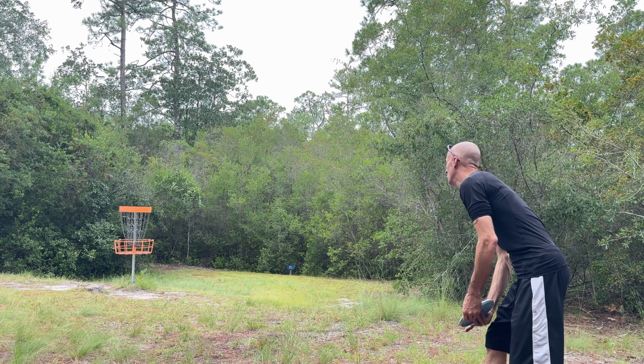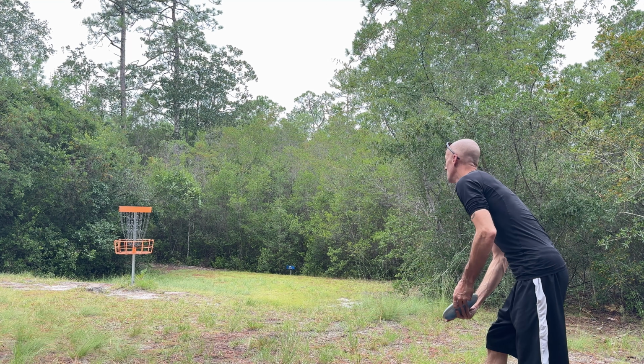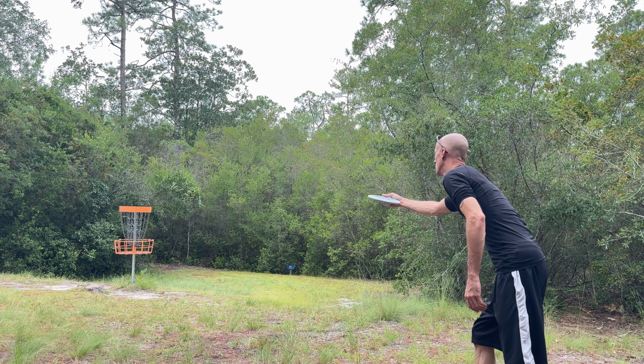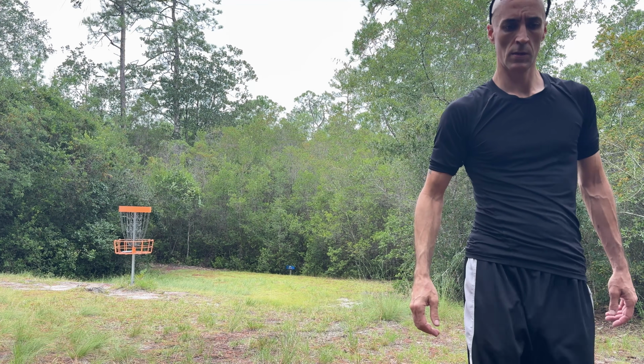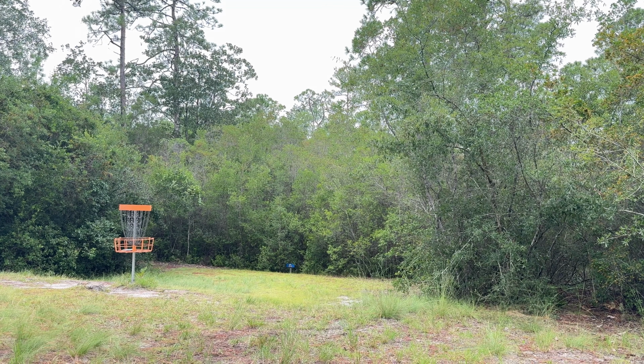Now both of these discs are fantastic for putting, but one definitely has a better purpose over the other when it comes to staying up in the air, and that is the Warden. If you want a laser, go with the Saki Bomb.